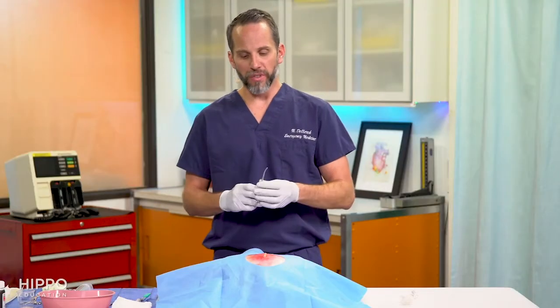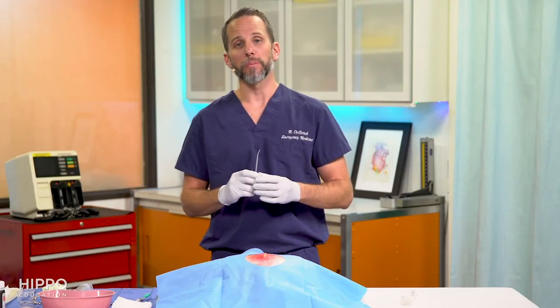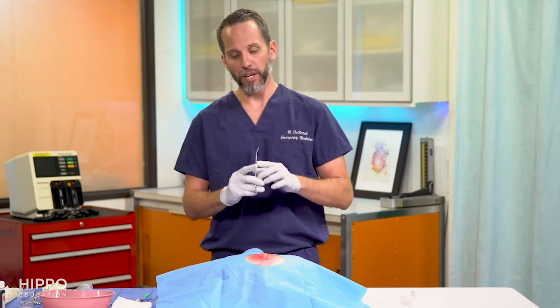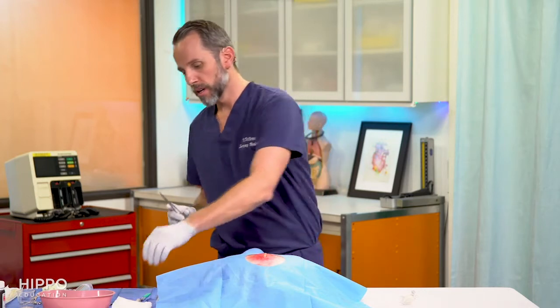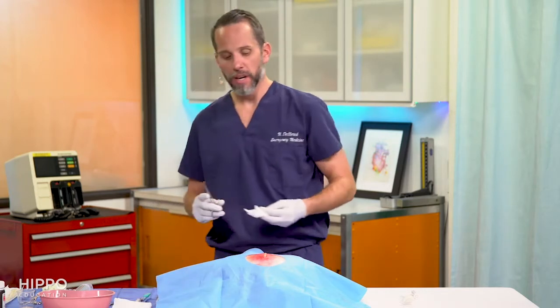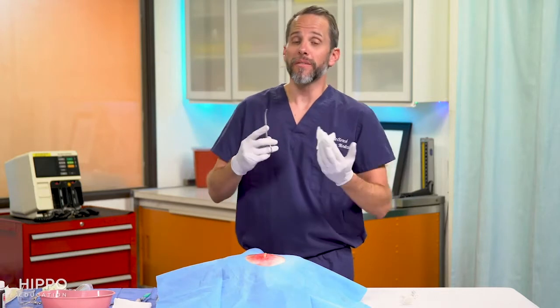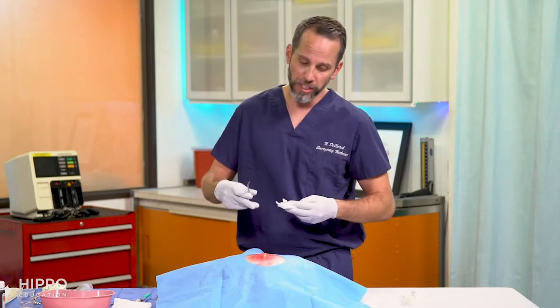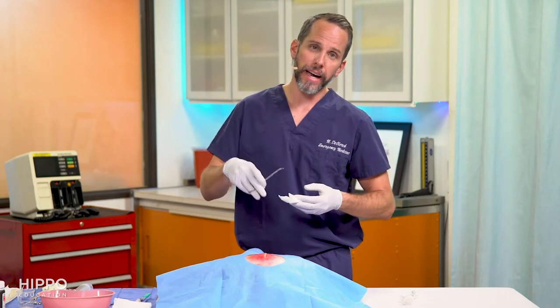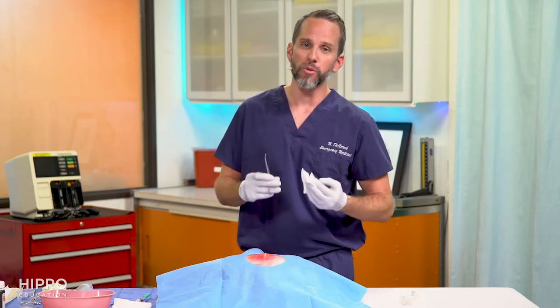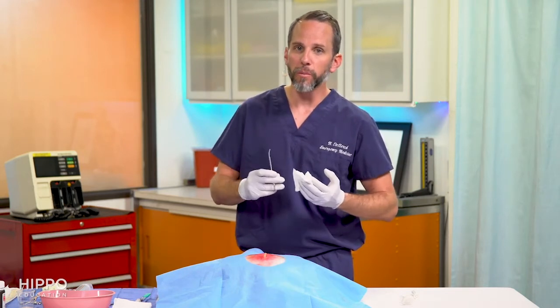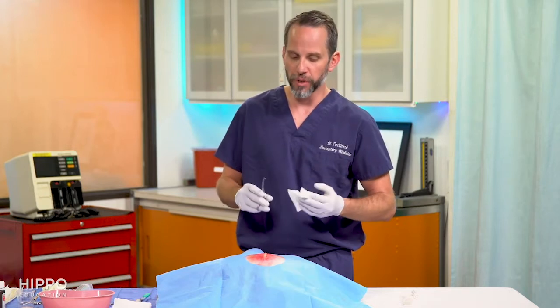The next step in terms of this I&D, and probably the most important part, is going to be blunt dissection. So basically, you're going to be taking your blunt curved forceps. You want to get a couple 4x4s with this. And this is also the part that is the most painful for the patient. So if you need to reintroduce some lidocaine into that abscess after you've opened it, you can do that. But just remember, you want to move cautiously and gently because it is pretty painful.